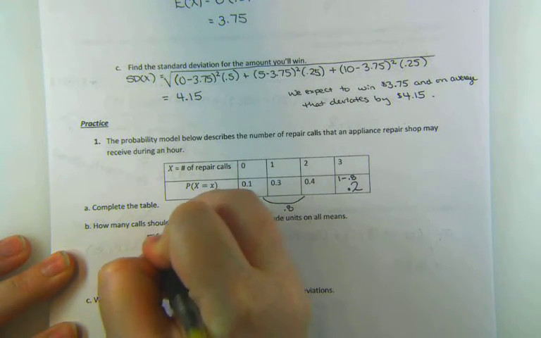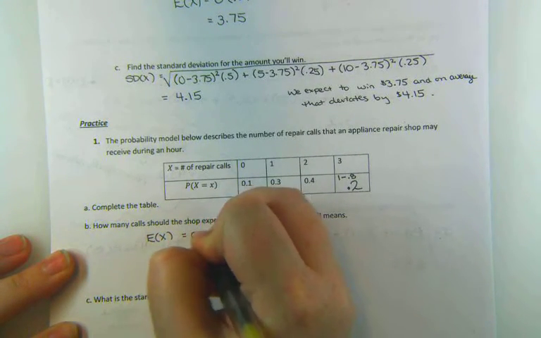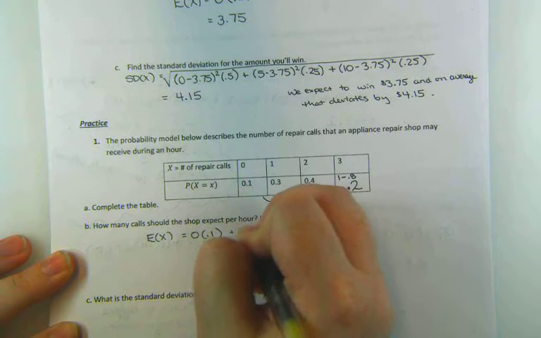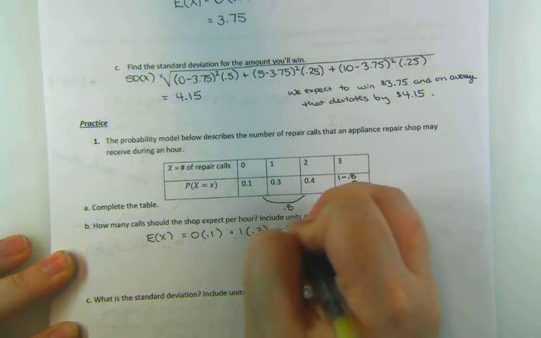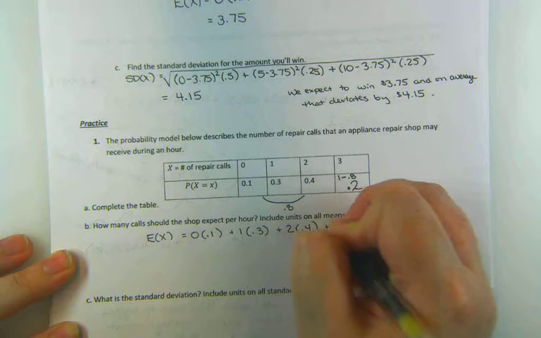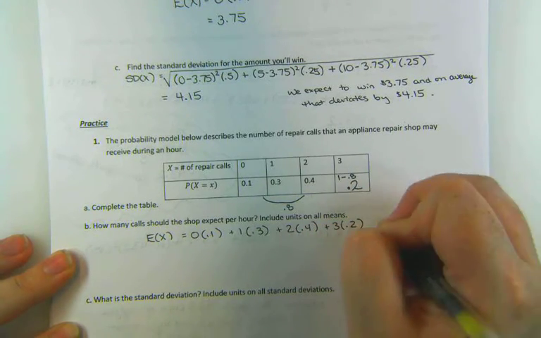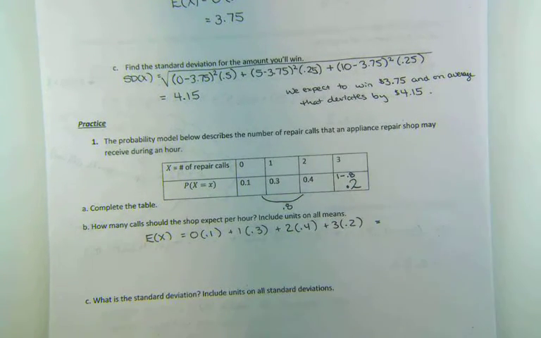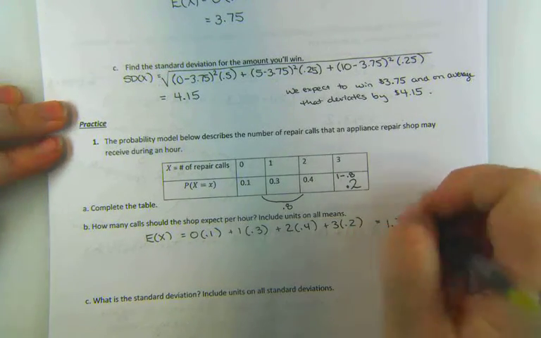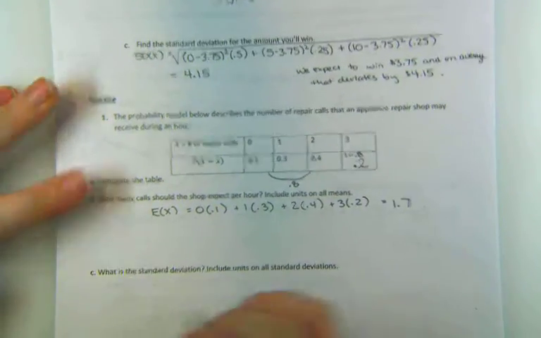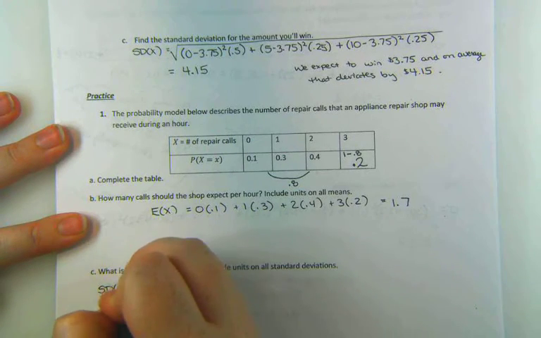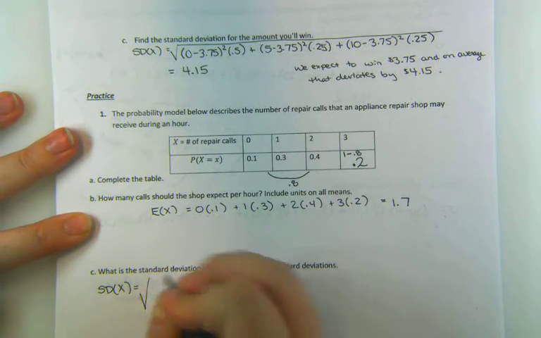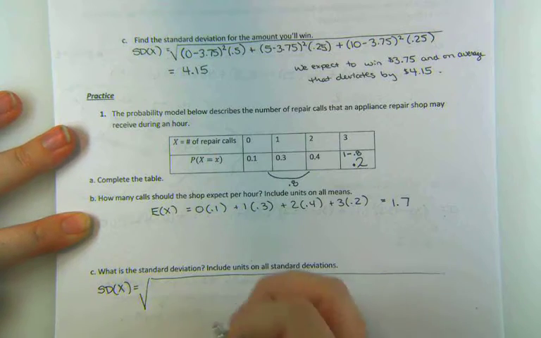So in filling in the tables, just use that 100% to distribute them. Expected number of calls, we take each of the x values times their probability, and the 3 times 0.2, and that should give us a 1.7.